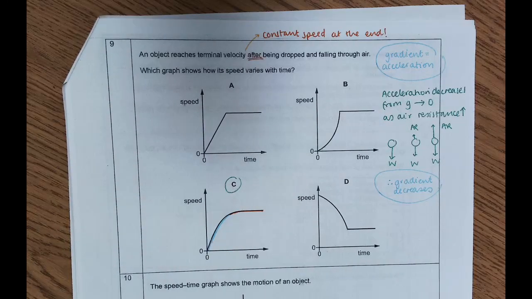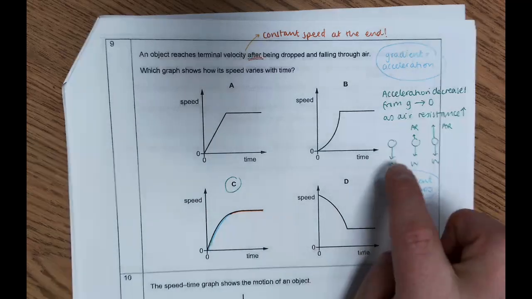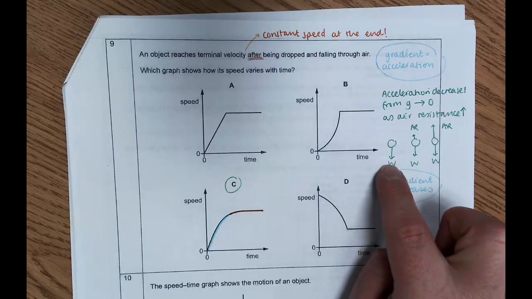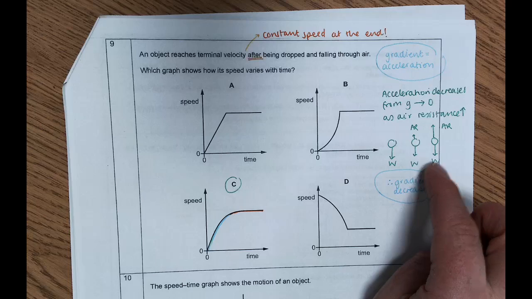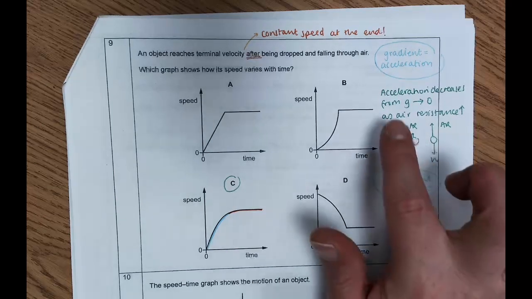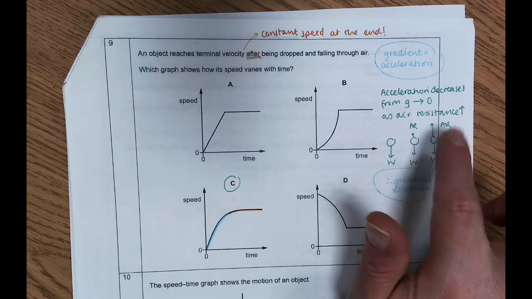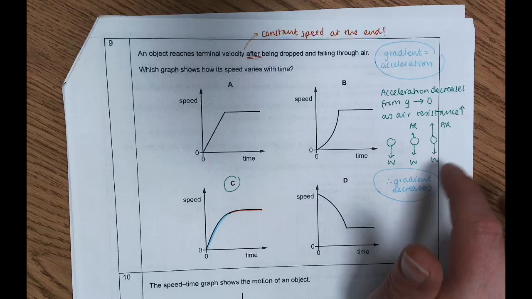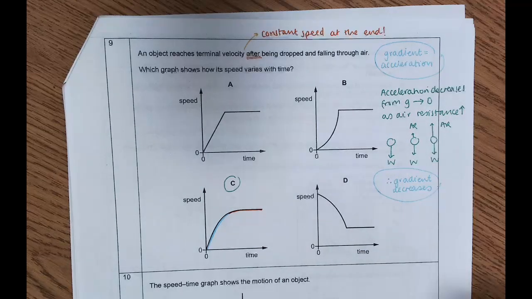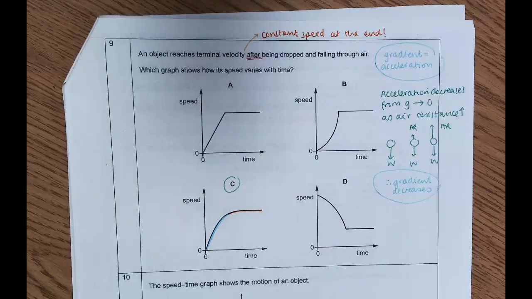An object reaches terminal velocity after being dropped and falling through air. Which graph shows how its speed varies with time? So we know that the gradient of a speed-time graph is acceleration. We know that initially when it's dropped, the only force that acts is weight, and so it accelerates due to gravity. But as it falls through the air and the air resistance increases, the overall force on the object decreases until it's balanced. When air resistance equals weight, we don't have any acceleration because we don't have any force. So we know that by the end we have to have a constant speed.